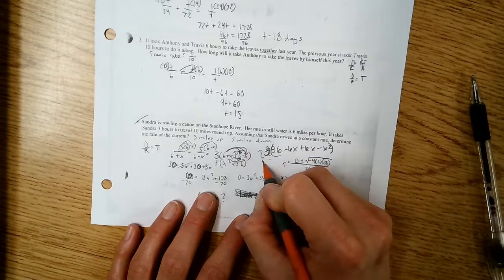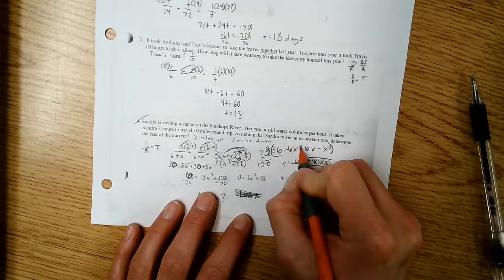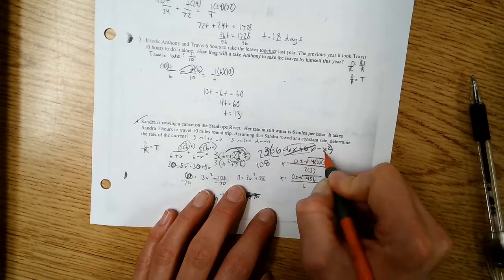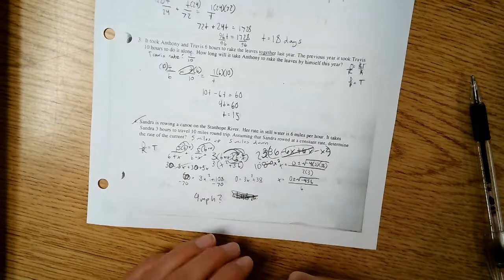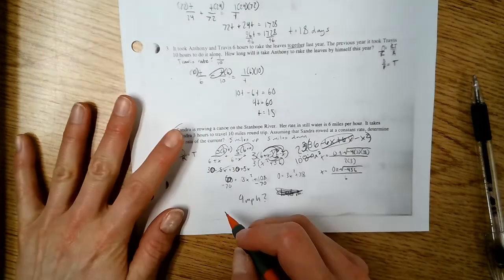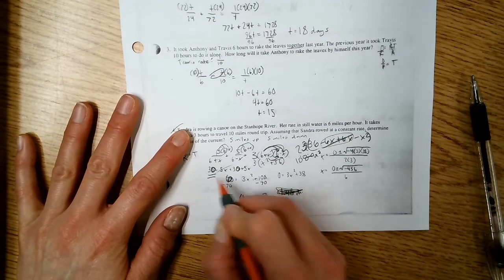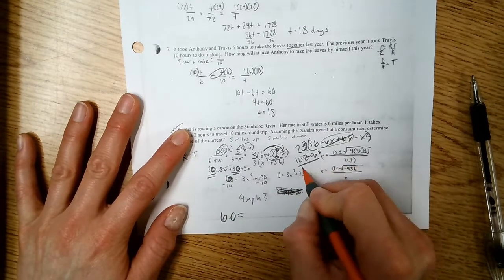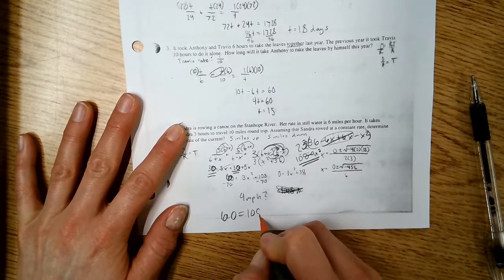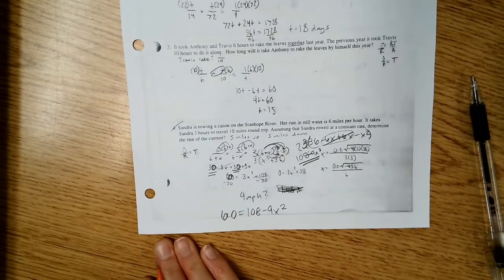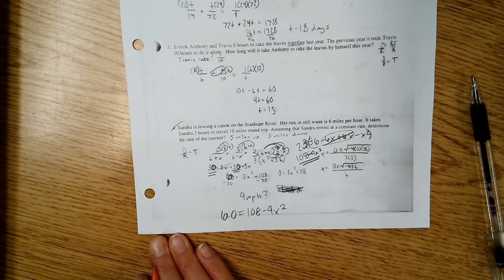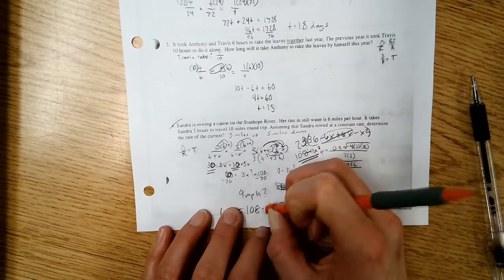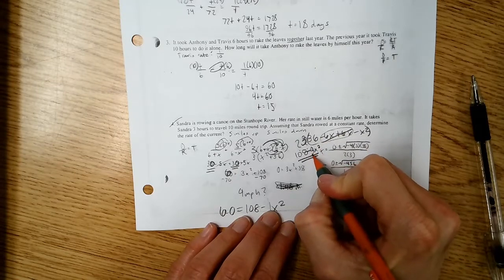So what ends up happening is we get 108, that's 0, negative 6x plus 6x is 0, and then 3 times negative x squared is negative 3x squared. So on the left side, we have this 30 plus 30, which is 60. And then on the right side, we have this 108 minus 3x squared.